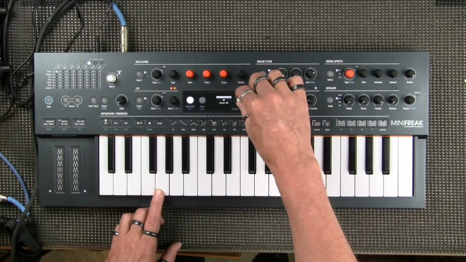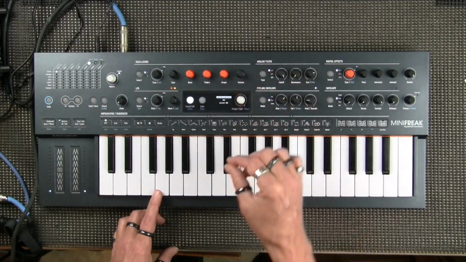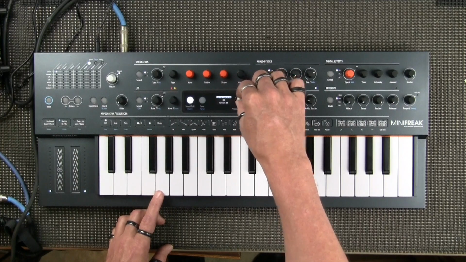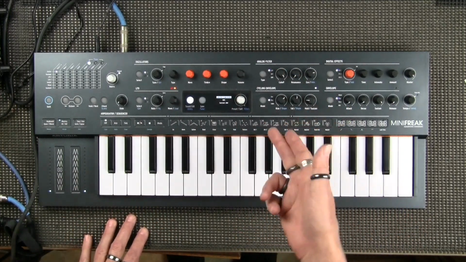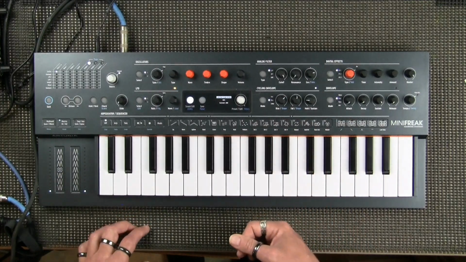Or even the... we can set it so that it starts with the rise or the hold, and the other functions are switched. So basically, you get to decide how this cycling envelope cycles, which is cool.